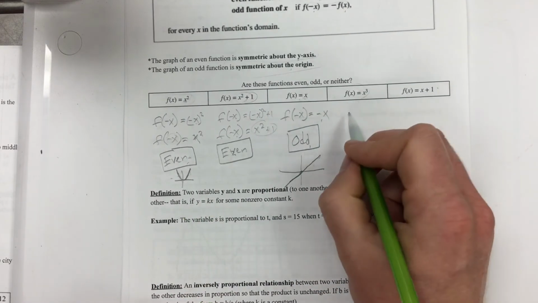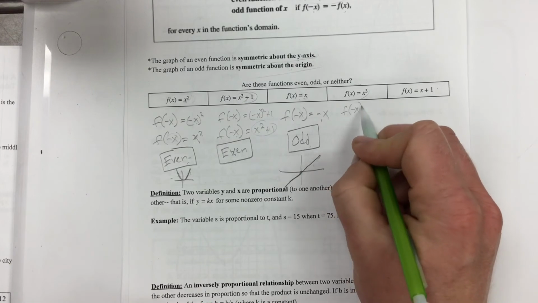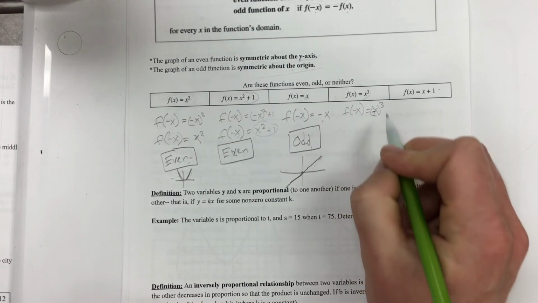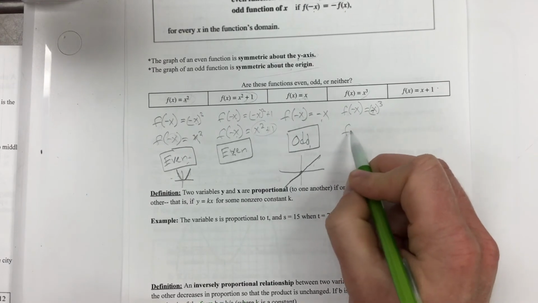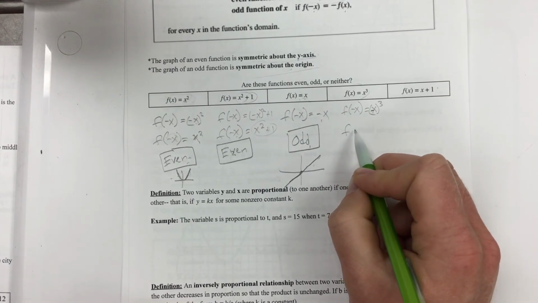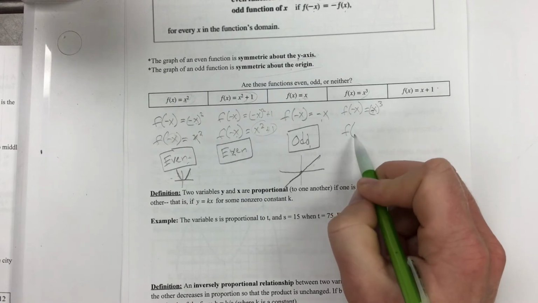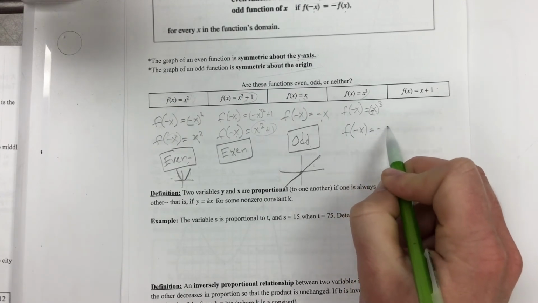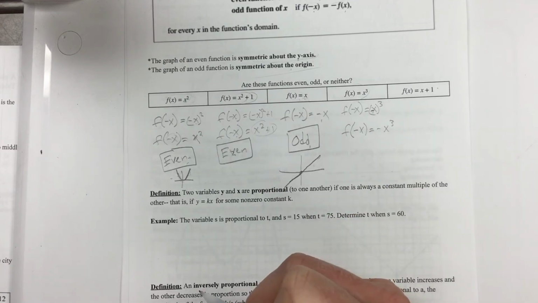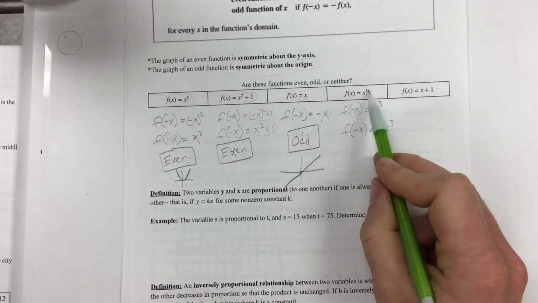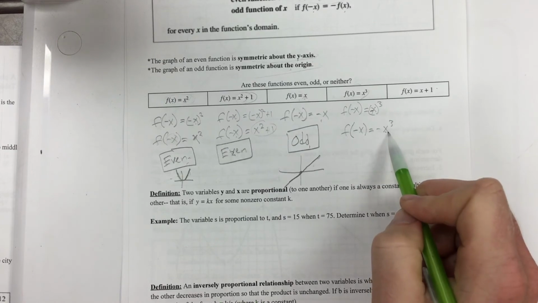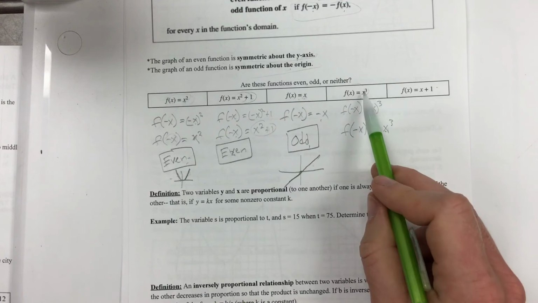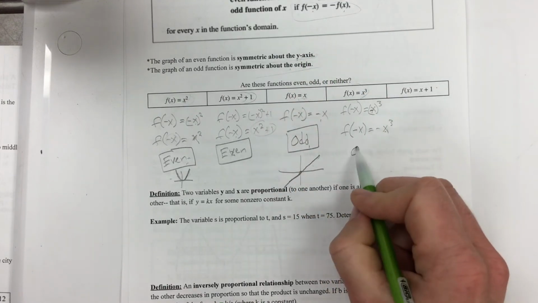So let's look at this one here. f of negative x equals negative x cubed. When you cube negative x, you end up with negative x cubed. So if you notice, we start with x cubed, we end up with negative x cubed. So that is an odd function based on our definition there. So this is again an odd function.